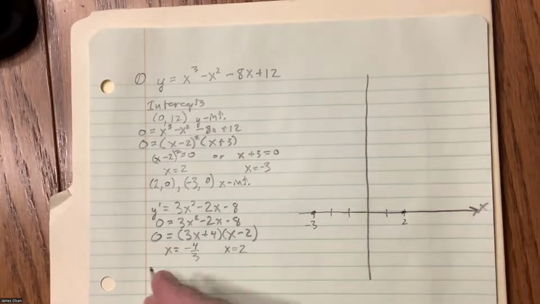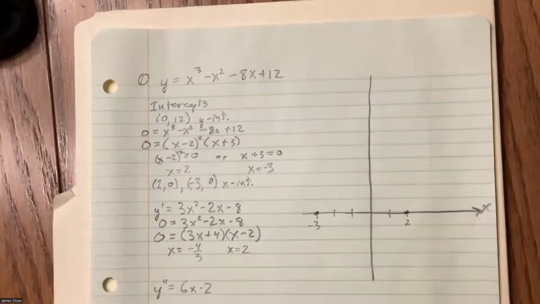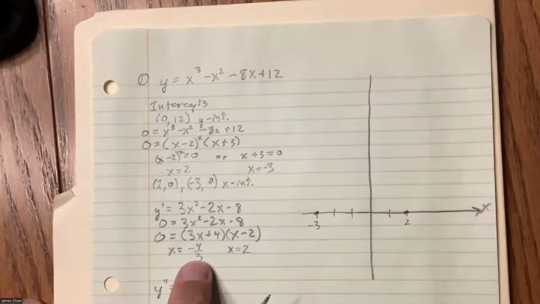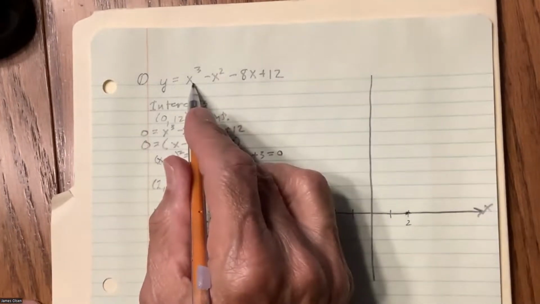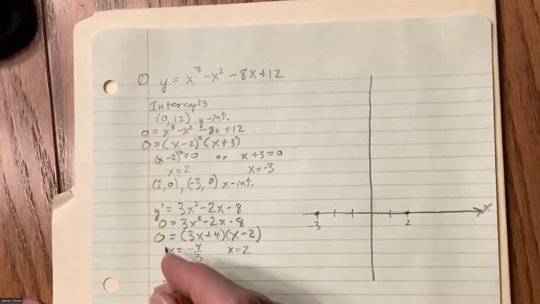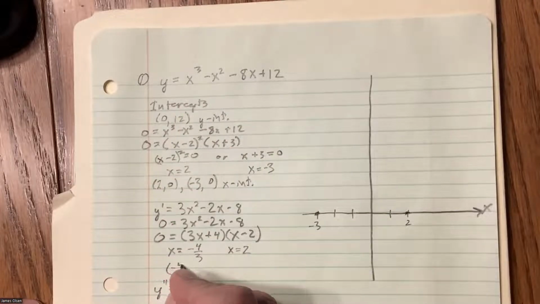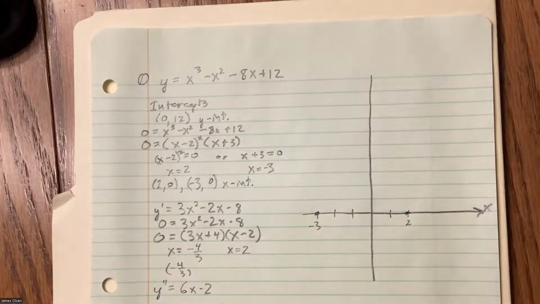Let's get the second derivative. Here's the second derivative. Now, when we substitute, we're going to be substituting this critical value into the second derivative, and we're going to be substituting it into the original function. Let's go ahead and substitute it into the original function. So we're going to get -4/3 for the input. And let's now calculate using a calculator the output. I'm getting 18.5 from my calculator.